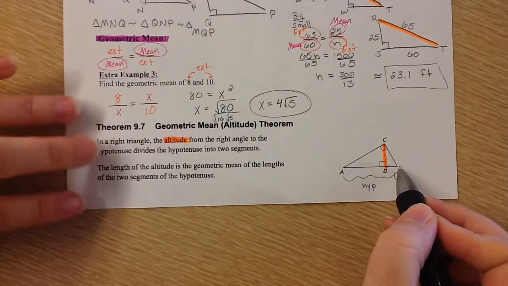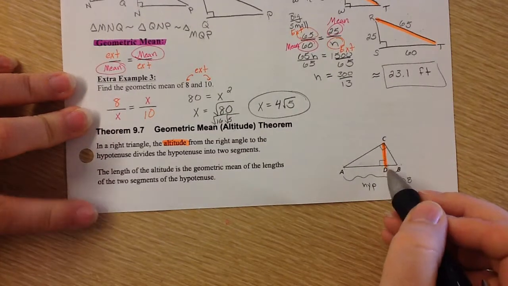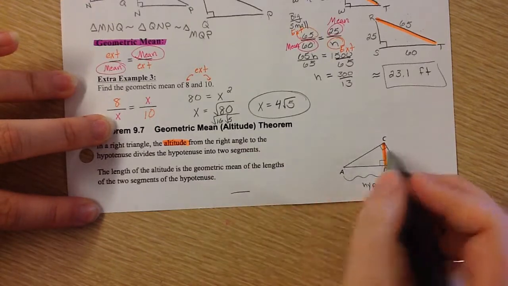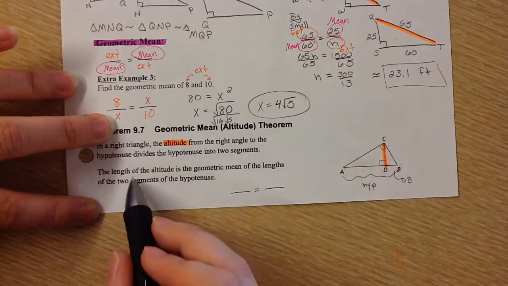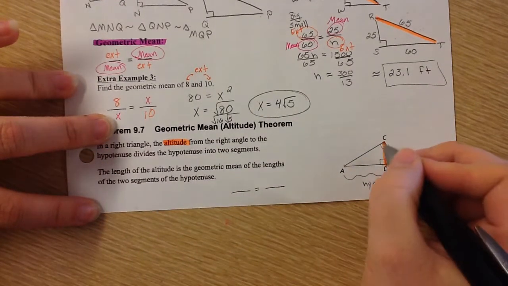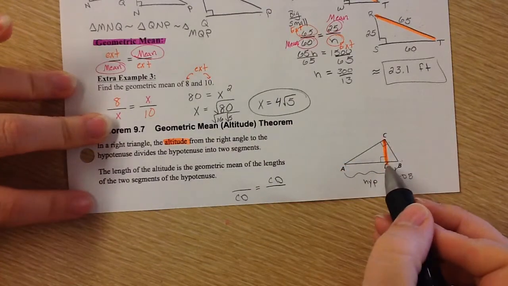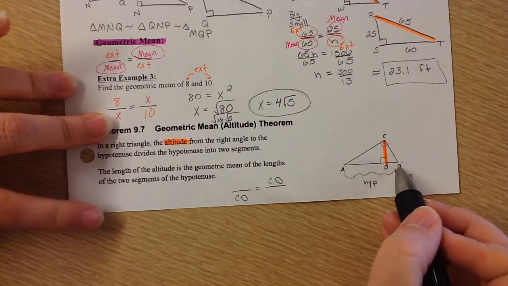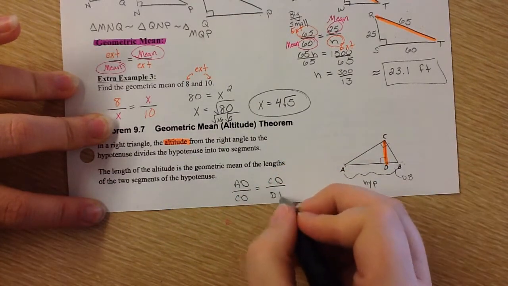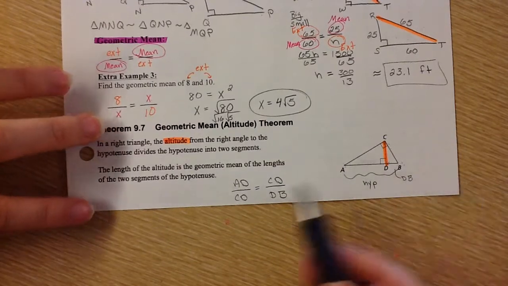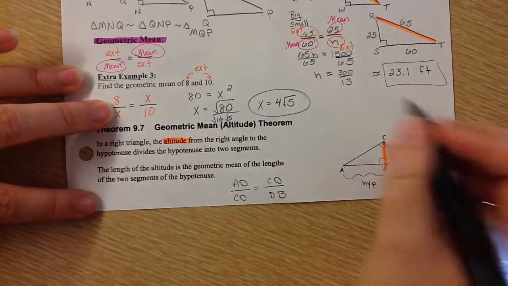So we can use this to help us find either one of the two pieces of the hypotenuse or the altitude. How we would set this up is we'd set up our proportion. The length of the altitude is the geometric mean. So that altitude, C to D, goes in the mean spot, and the two pieces of the hypotenuse go in the extremes. A to D would go where one extreme goes, and D to B would go where the other extreme goes. So again, C to D, the altitude, is the mean.